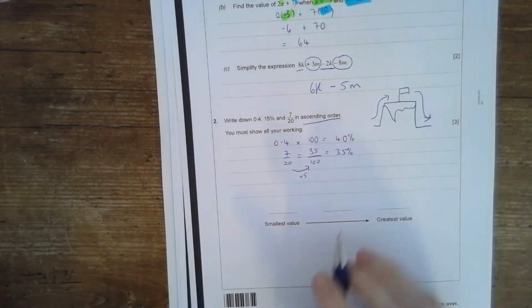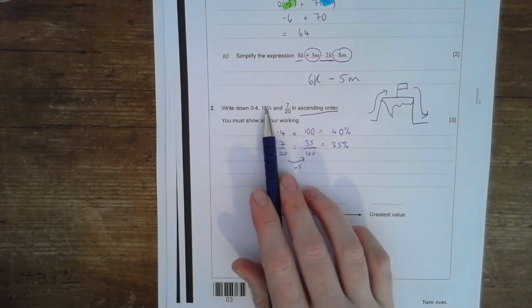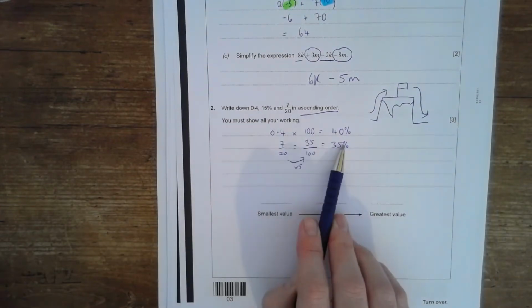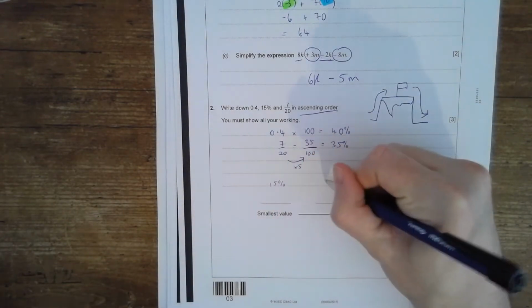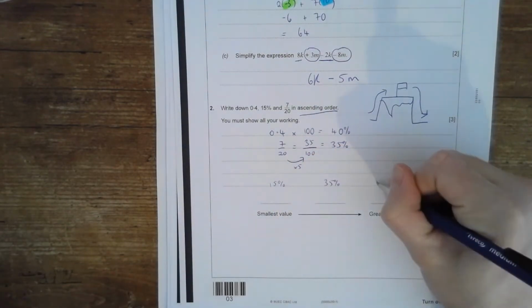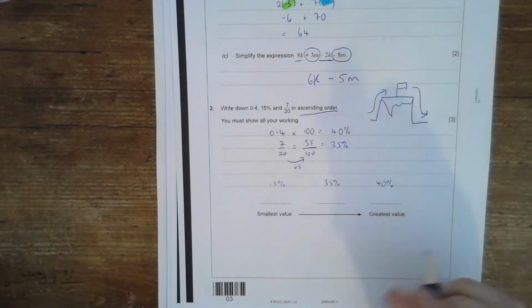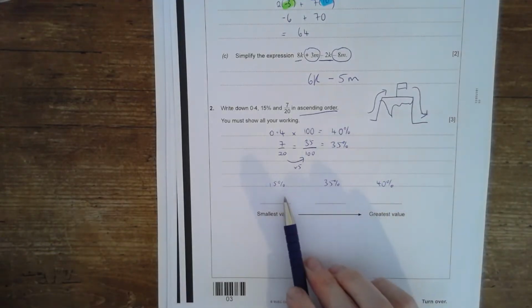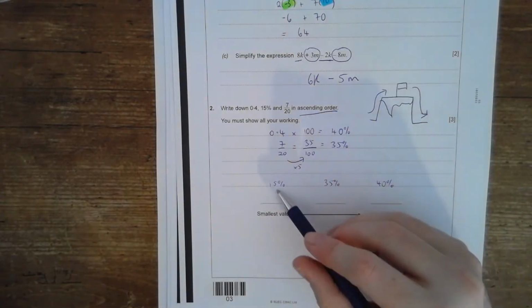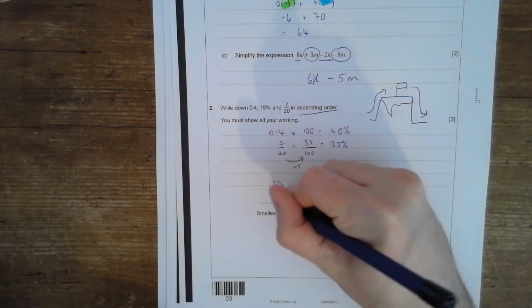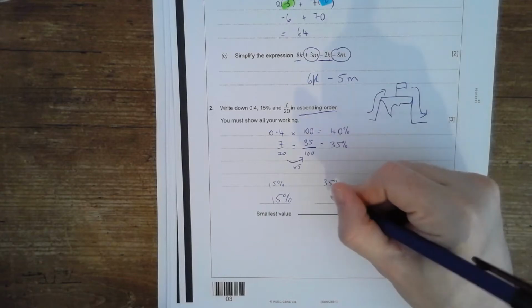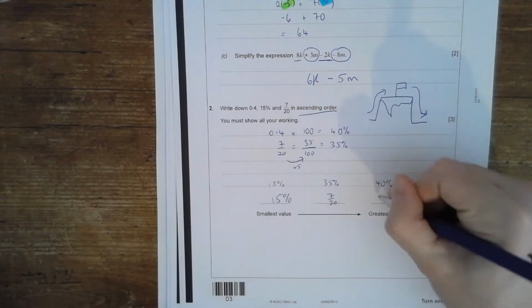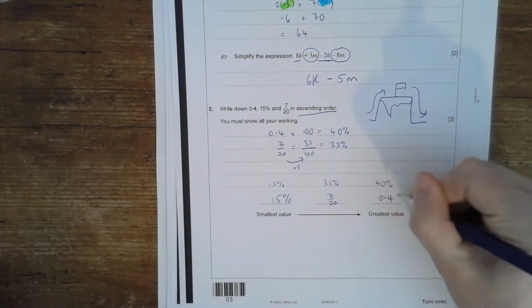And then to write in ascending order, the smallest one is 15%, that's already a percentage, then 35%, then 40%. So I'm just going to write it just above: 15%, 35%, and 40%. And although you'll still get full marks in the exam, I always like to turn them back to what they were originally. So 15% stays as 15%. 35% was 7 out of 20, so I'm going to write 7 out of 20. And then 40% was 0.4.